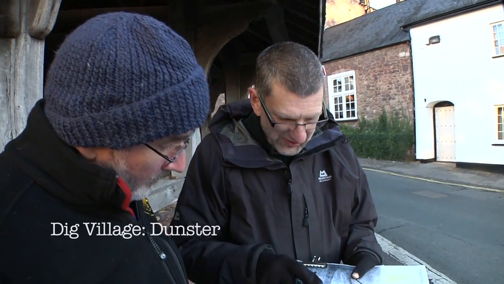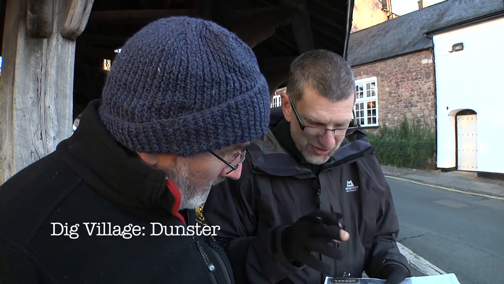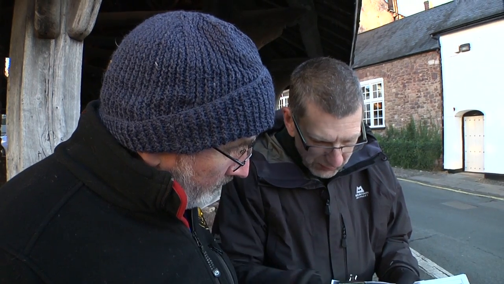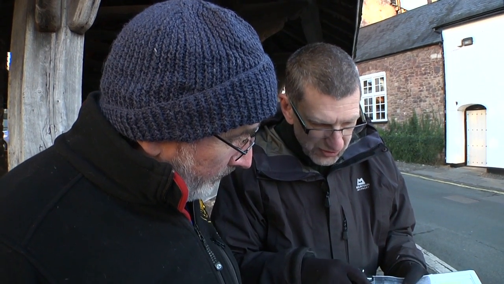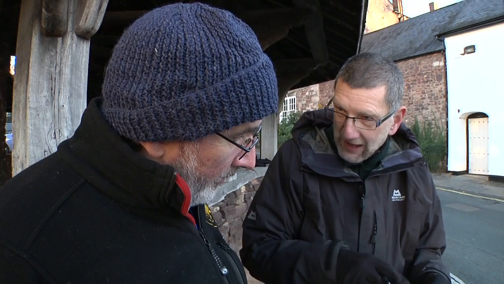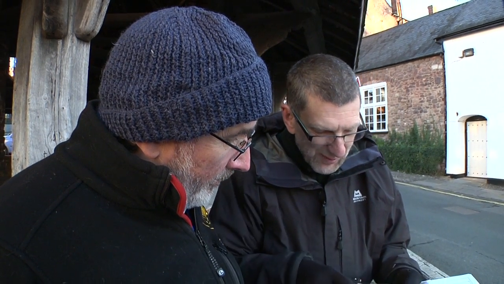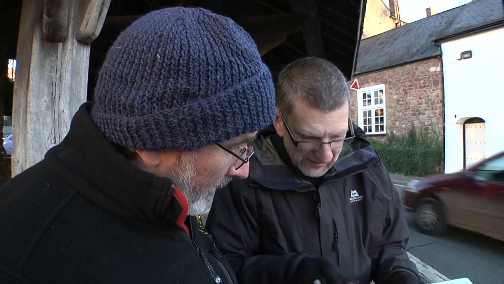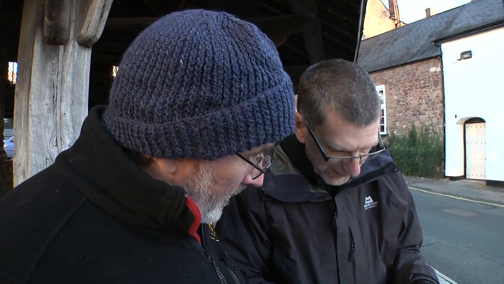So what we're going to try and do today is explore Dunster and use these early maps. We've got the tithe map of the early 19th century showing it before all the modern houses and so on were implanted around it. So we can see a little glimpse of what Dunster used to be like from here.